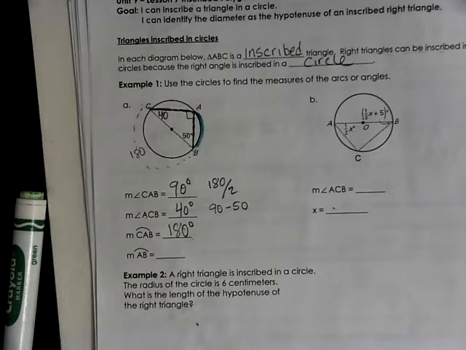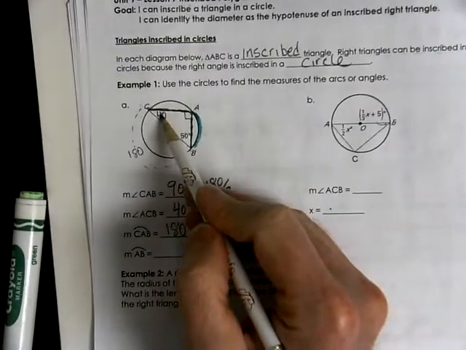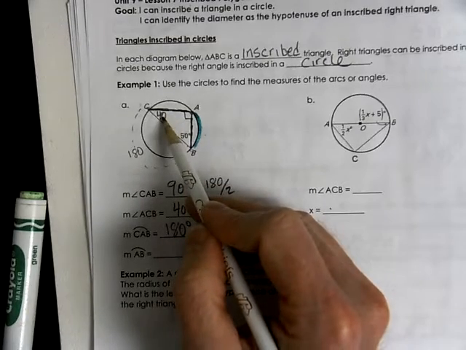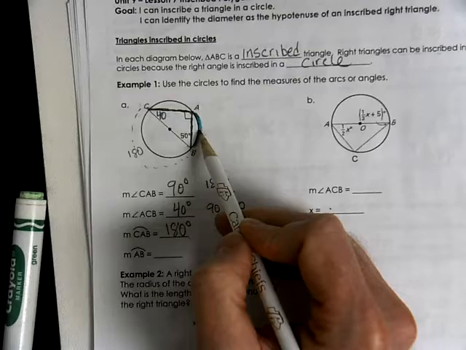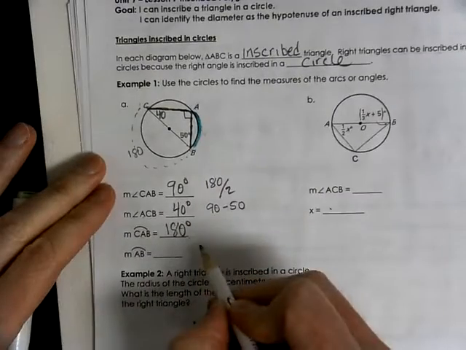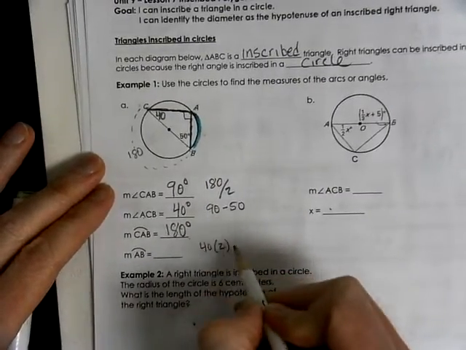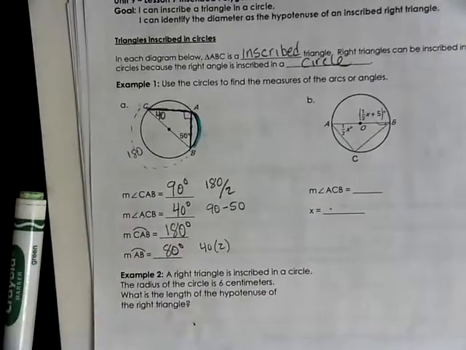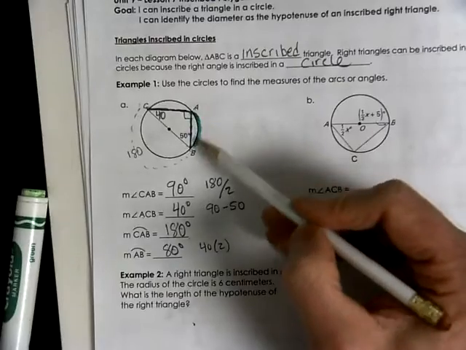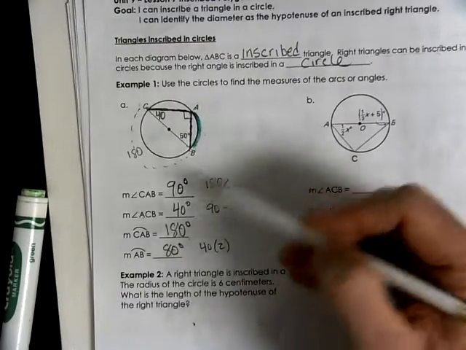The arc is double the inscribed angle. The inscribed angle is half the arc. So if we have 40, we're going to times it by 2, and we're going to get an intercepted arc of 80.